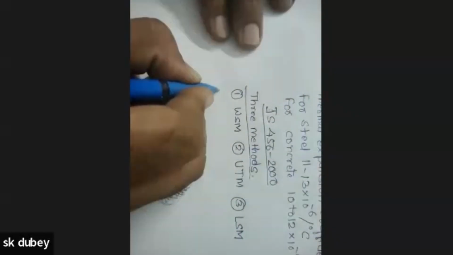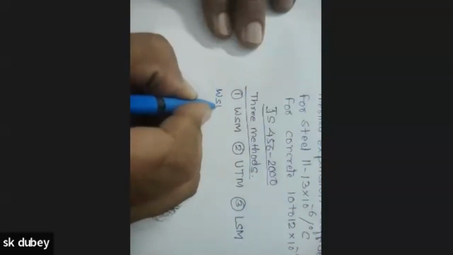So, the main difference between all the methods is in terms of design and analysis. Suppose we compare WSM, ultimate load method, and LSM, limit state method.